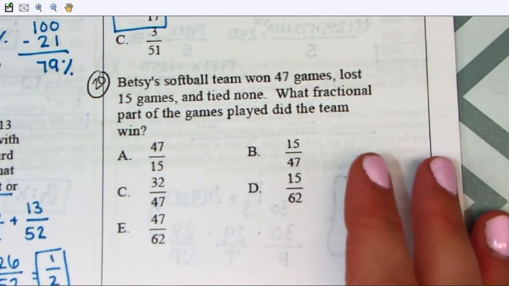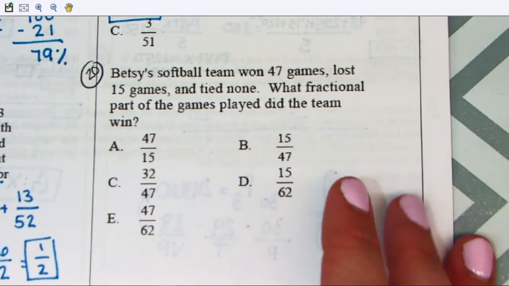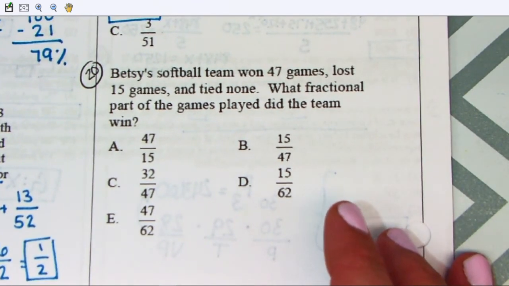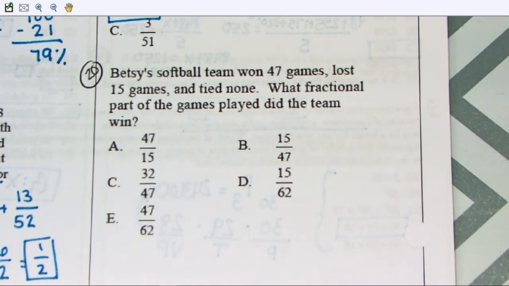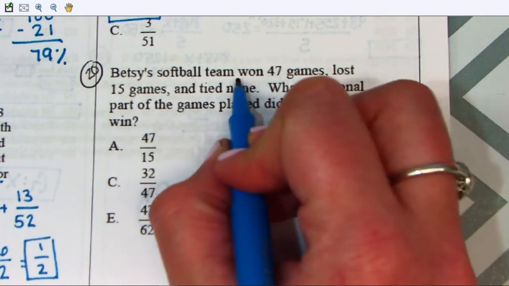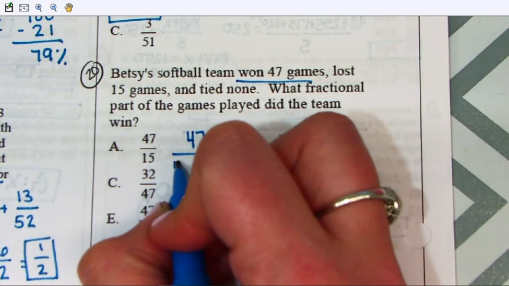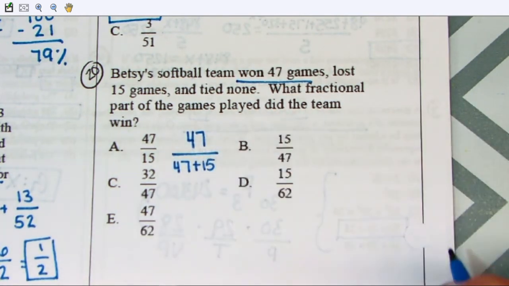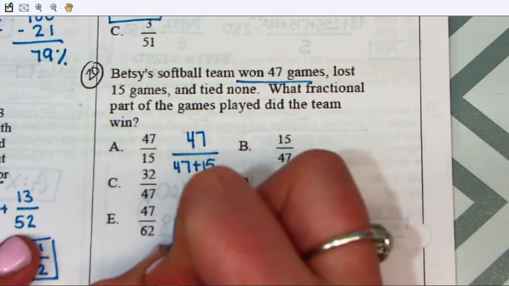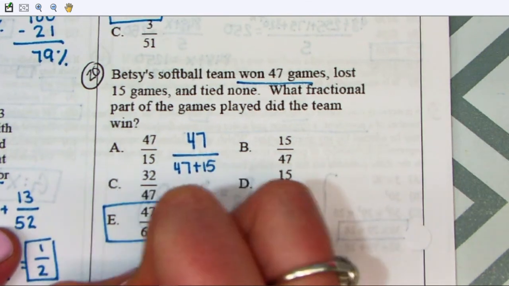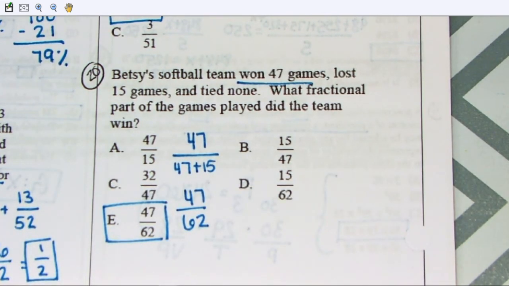And number 20, Betsy's softball team won 47 games and lost 15, and they tied none. That did not make sense. What fractional part of the games did the team win? Okay, they won 47. However, you have to put the total. They won 47 and they lost 15. So remember, you have to count the loss in there. So this becomes 47 over 62, which is option E. Remember, you have to count how many games they lost in order to calculate the correct probability.